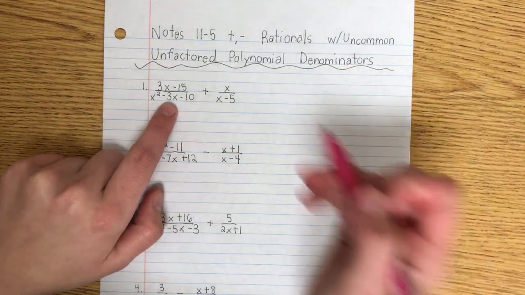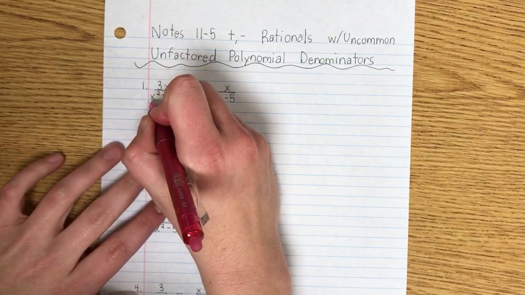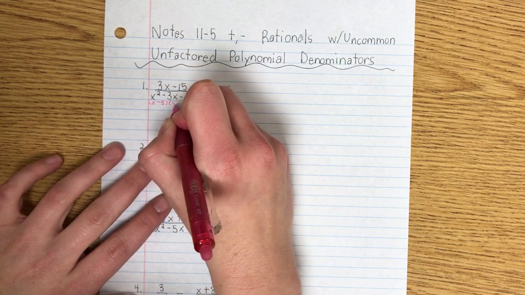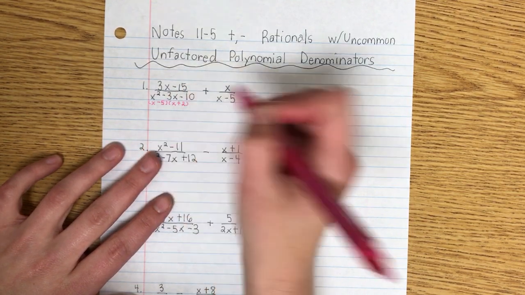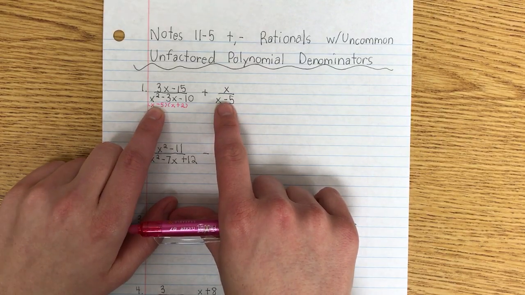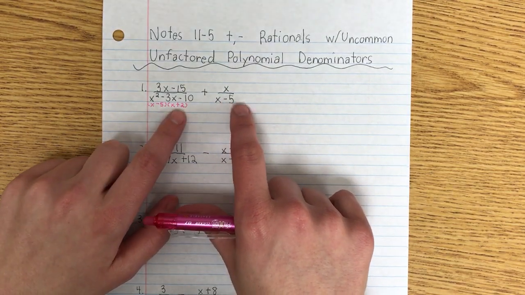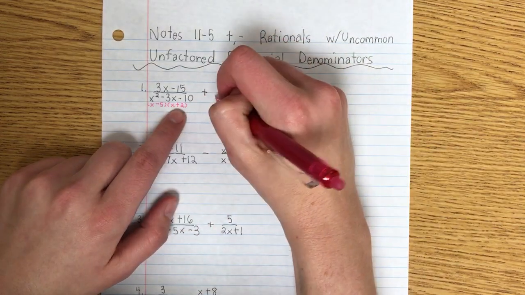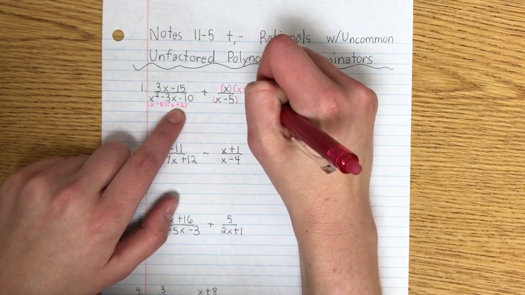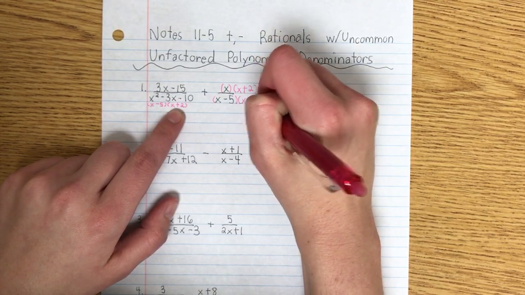So looking at this first denominator here, I would factor this to x minus 5, x plus 2. And that helps me because here I've already got an x minus 5. So what's going to happen is to get a common denominator, I need to multiply this, both top and bottom, by x plus 2 to make the denominators match.